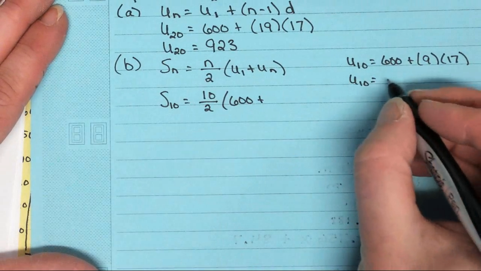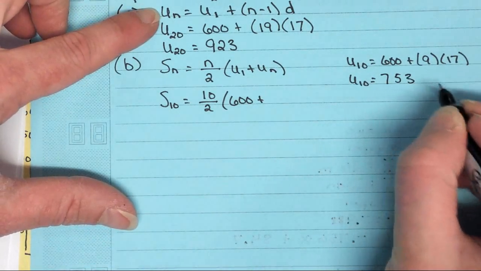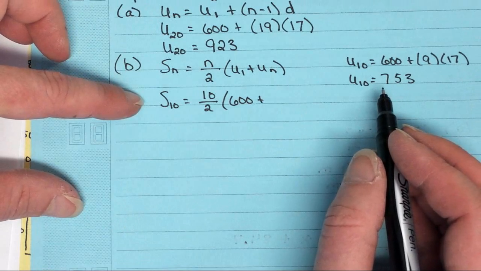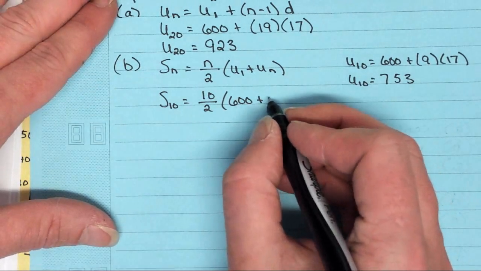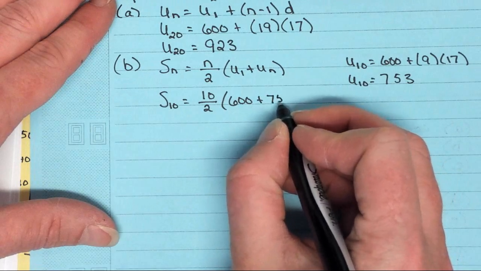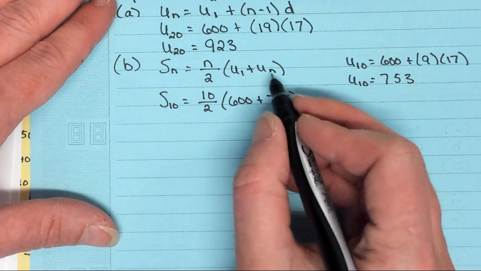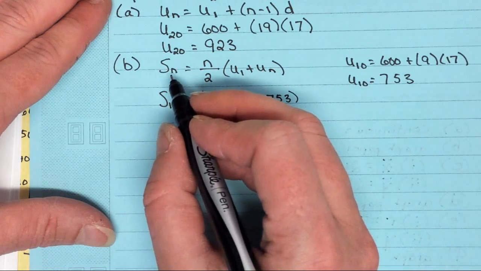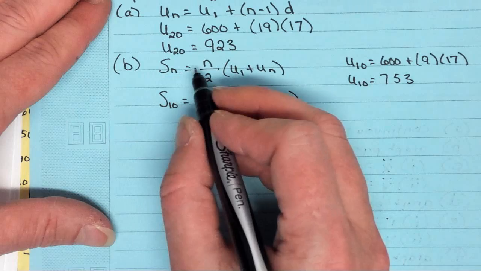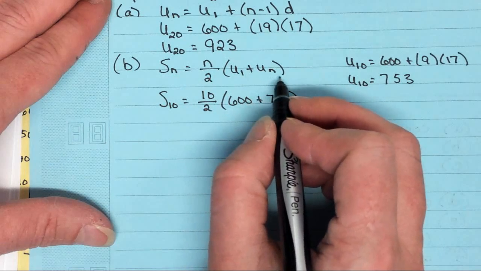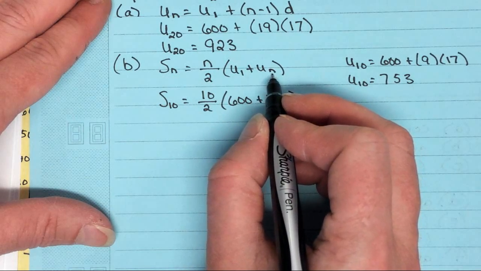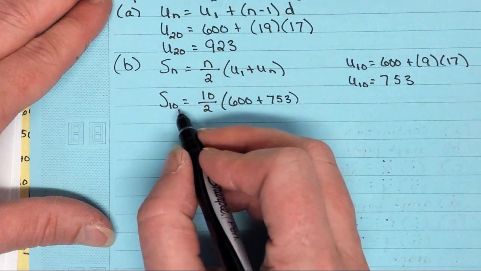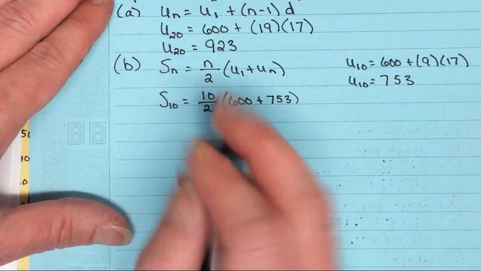Okay. So I used the same formula I used in part A, but plugged in 10 instead of 20 to find the 10th term. Wait, why don't we use the 20? I mean, use the 10? Because the formula says if we're finding the sum of the first 10 terms, we have to plug in 10 for our n. So this is the 10th term, not the 20th term like we had in the first one.